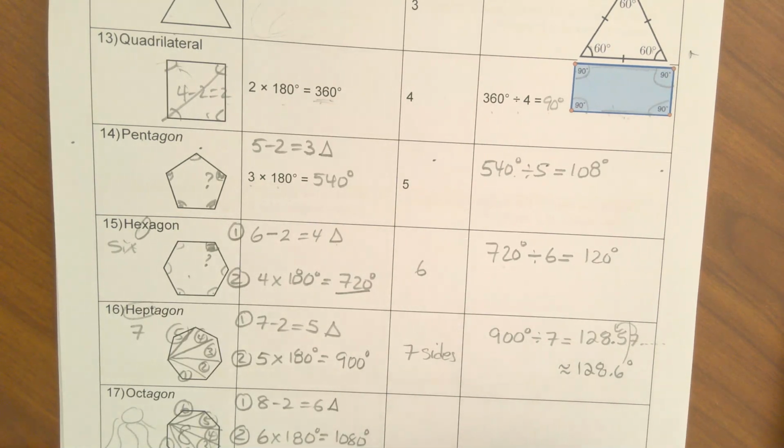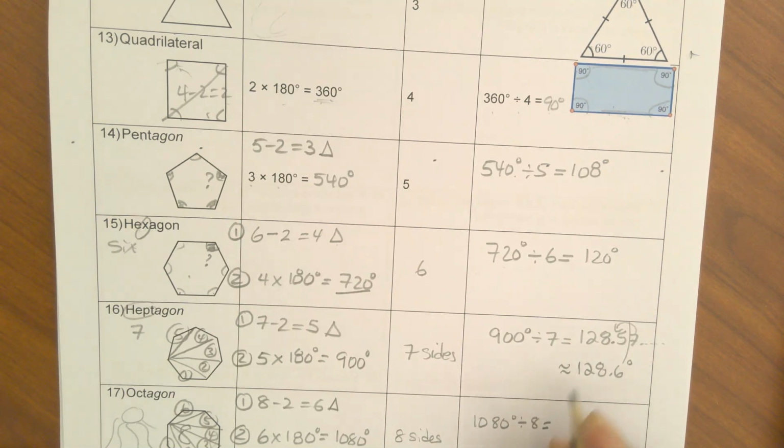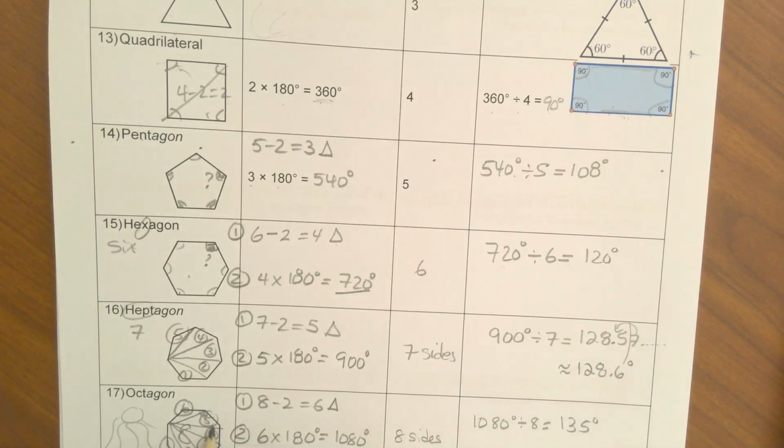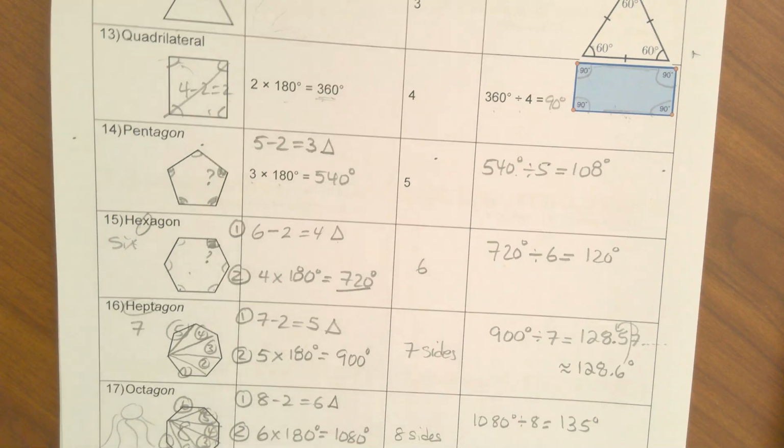So what I have to do, how many sides is there? 8 sides. So I have to go the total divided by 8 sides, and it's 135. So each angle in here is going to be 135 if it's regular, meaning it's nice.